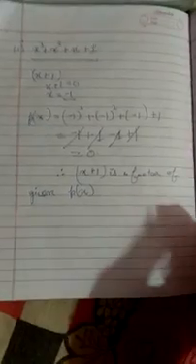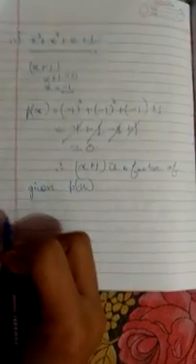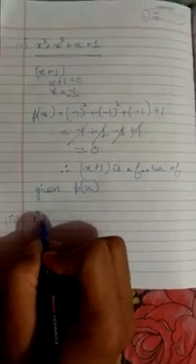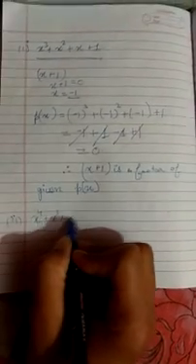So therefore x plus 1 is a factor of the given p(x).